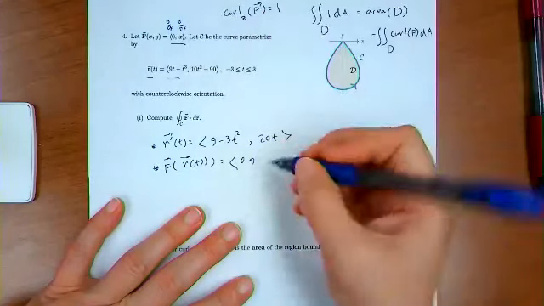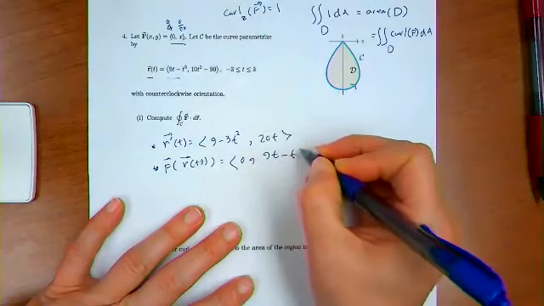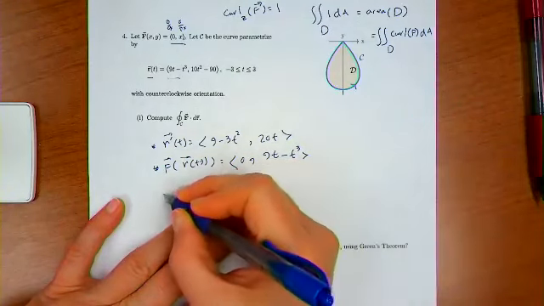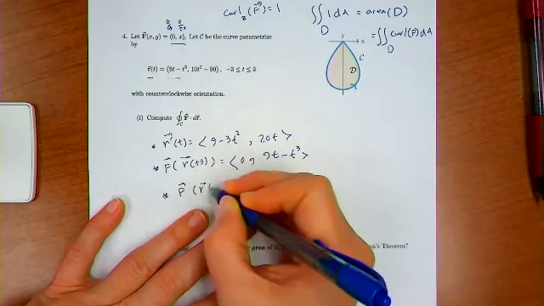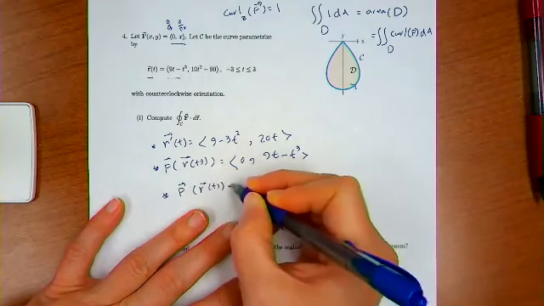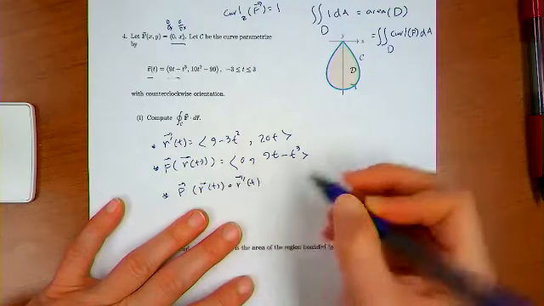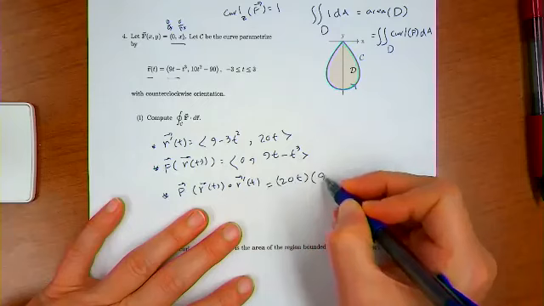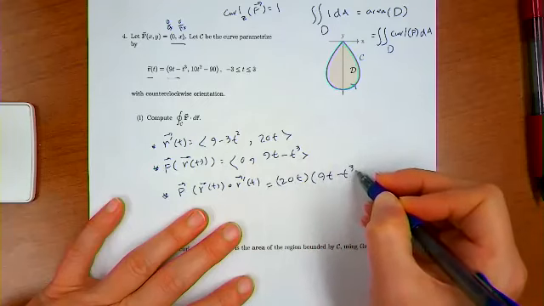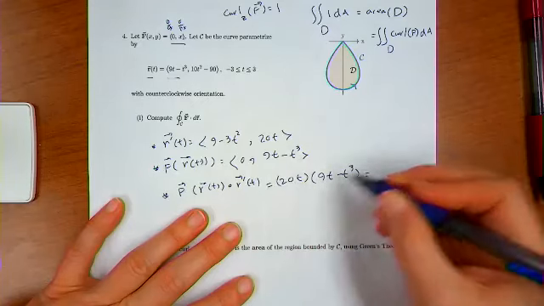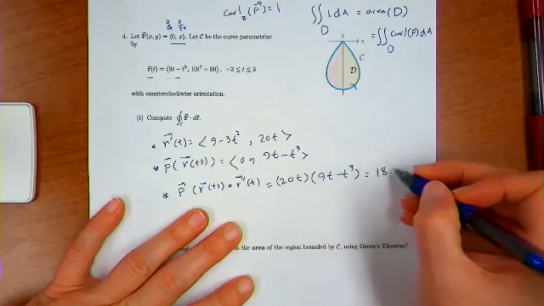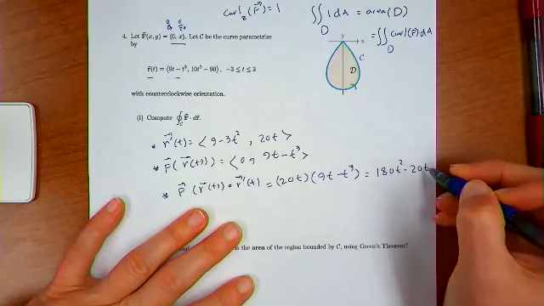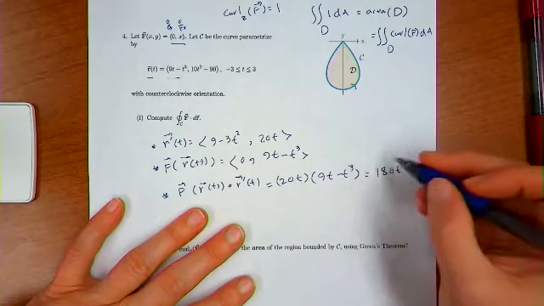For the second one, I plug in that, 19 minus t cubed. And then dotting them together, we end up with 20t times (19 minus t cubed), and that is 180 t squared minus 20 t to the power.